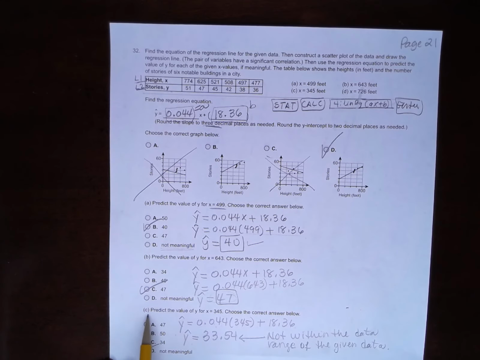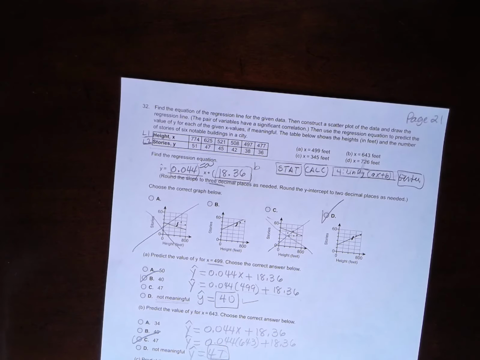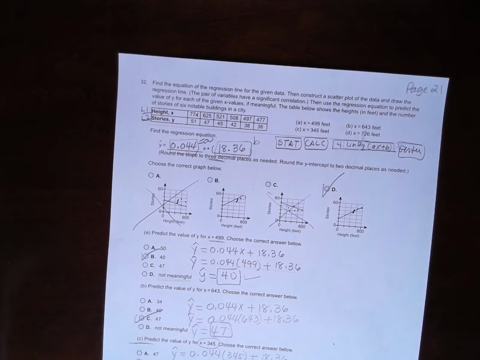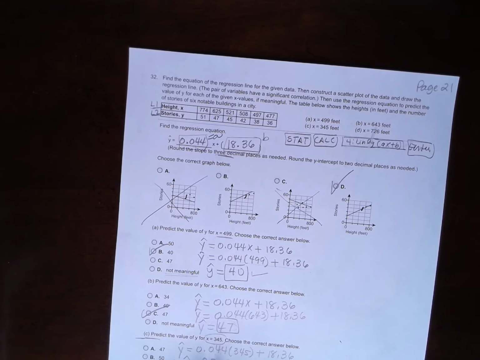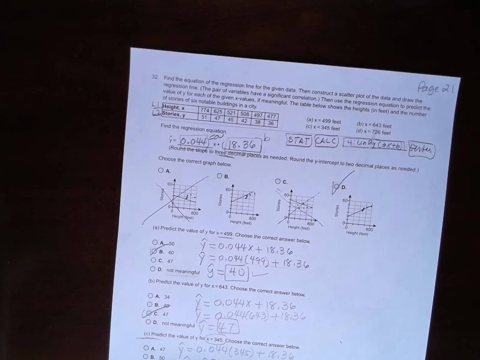As for part C, X is 345. If you look at this, 345 is not within the range of values for X. So therefore, you have to say in here that it's not meaningful. Notice that if you were to find it, you would have answer 34. We did find it, but that's why I like to check the X to make sure that it's within the range of X values in the data that we use to create the linear regression equation.